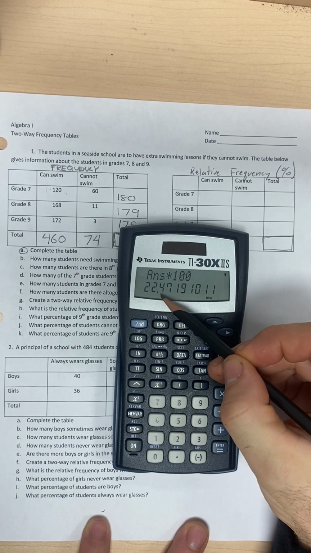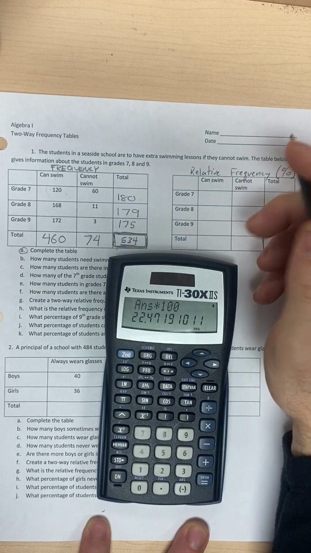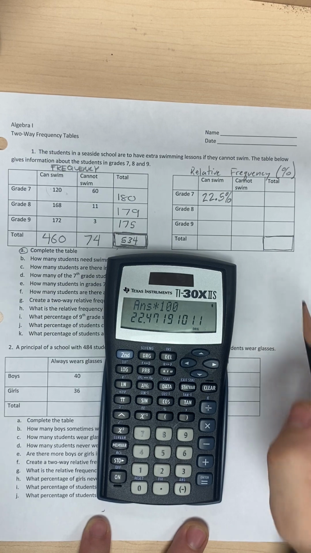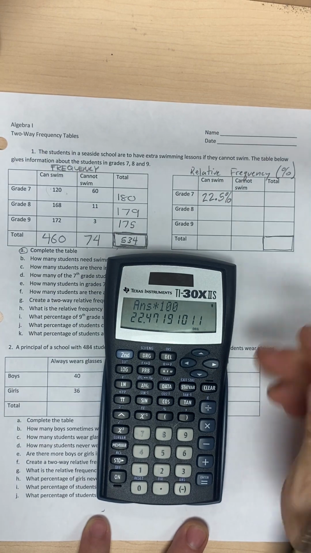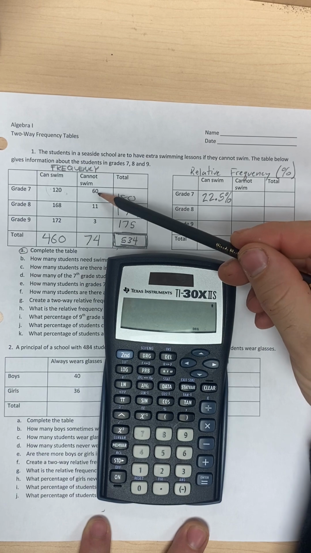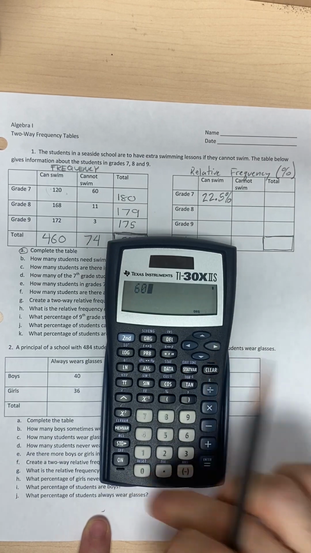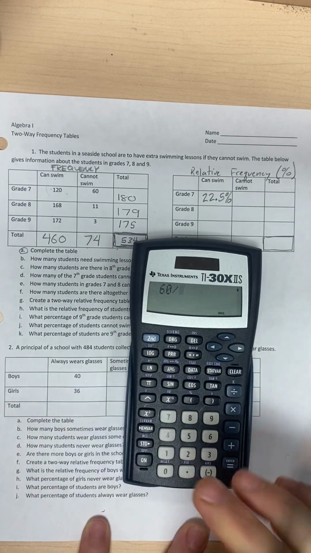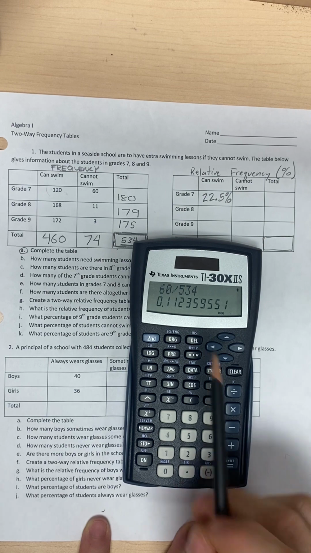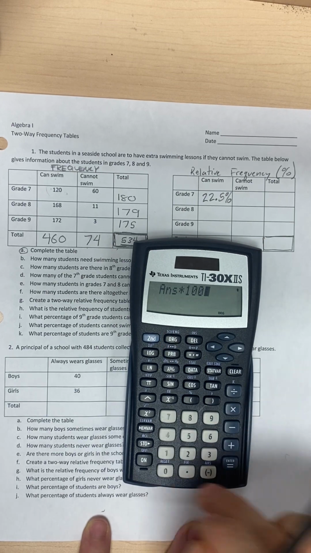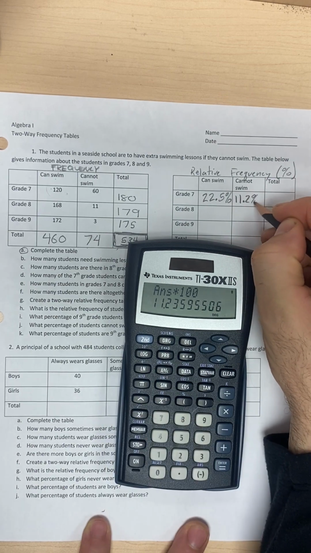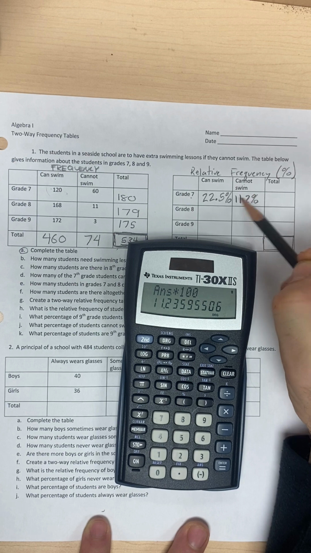We're just going to round it to the nearest tenth. So first decimal place, if I look over to the right, that's a 7. It rounds me up. 22.5% of the student population is in grade 7 and can swim. I'm going to do the same thing for cannot swim for grade 7. 60 students cannot swim and are in grade 7. There are 534 total students in my sample, so that gives me a decimal. When I multiply that decimal times 100, I get 11.2% of students are in grade 7 and cannot swim.